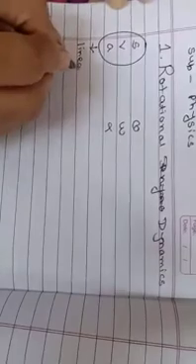These quantities are S, V, A, theta, omega and alpha. We know S, V, A are related to linear motion, and theta, omega and alpha are related to circular or rotational motion.